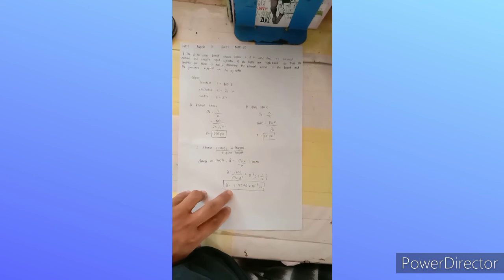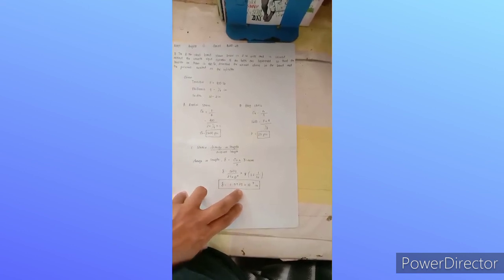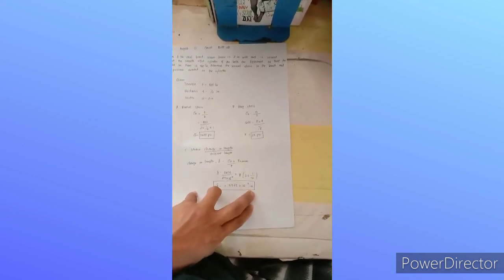The strain is equals to 1.3975 times 10 raised to negative 3 inches.